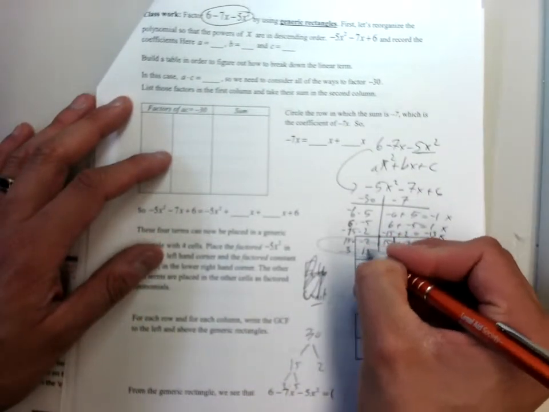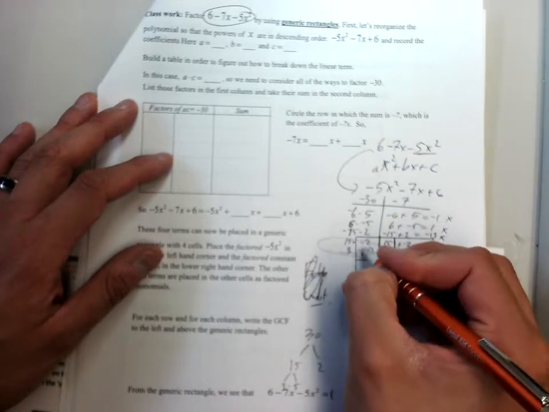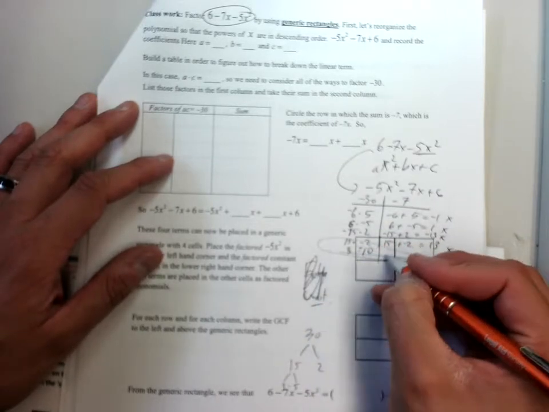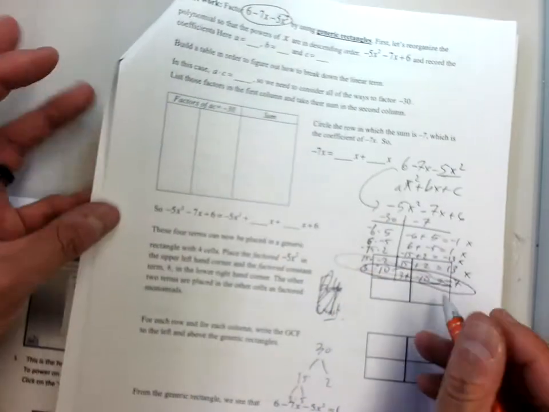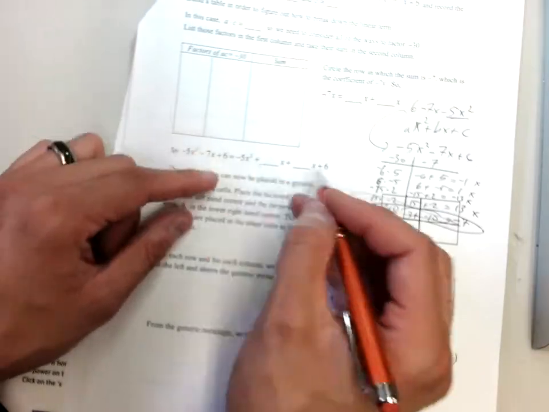3 times 10 is 30, and this one needs to be negative. And then 3 plus negative 10 is negative 7. There we go. That's the one we needed. Sorry about that. As you can see, everybody makes mistakes.